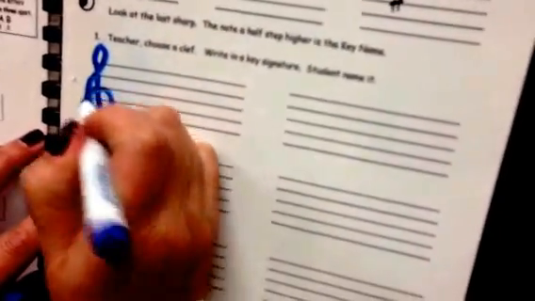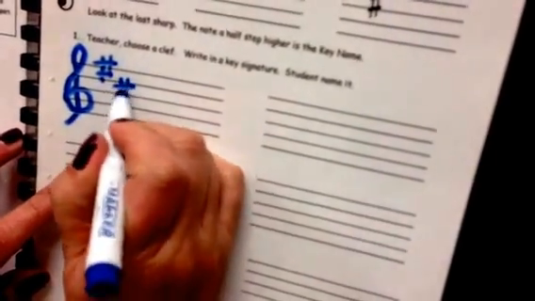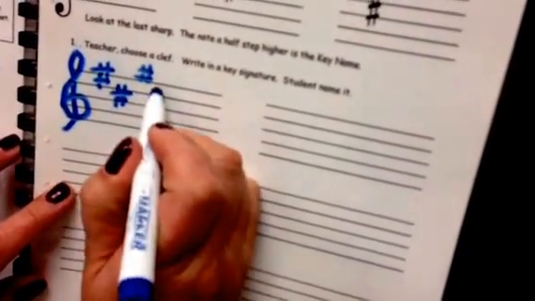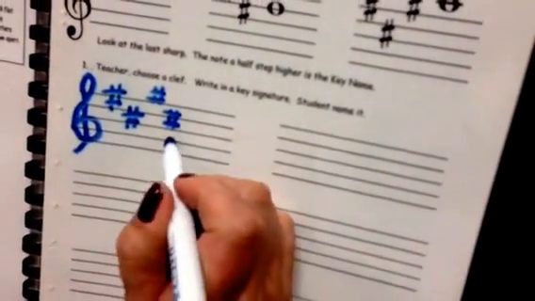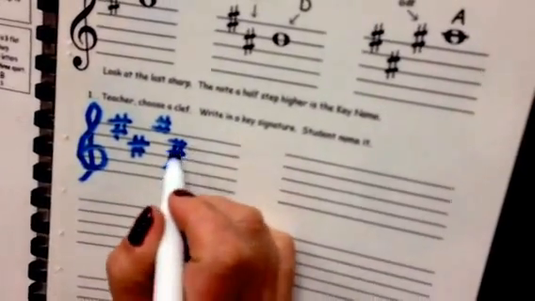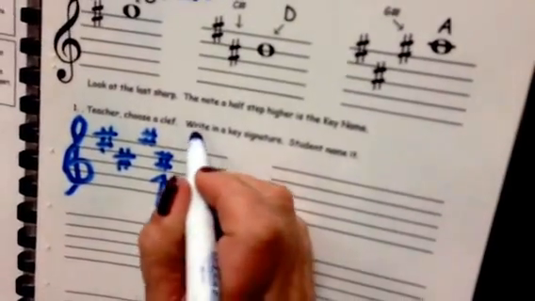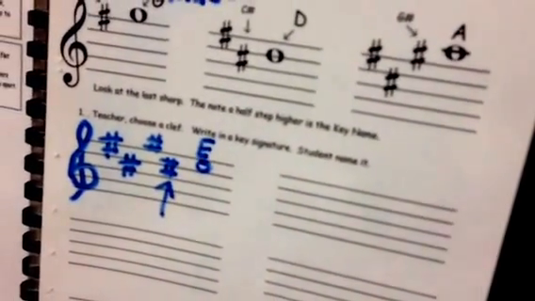Let's do one here. Let's take a treble clef again. Let's go Father, Charles, goes down. So who's the last sharp? This one, of course. So what comes after D? Father Charles goes down. What comes after D in the alphabet? Now this is a line note, so here we go. E. We're in the key of E major.